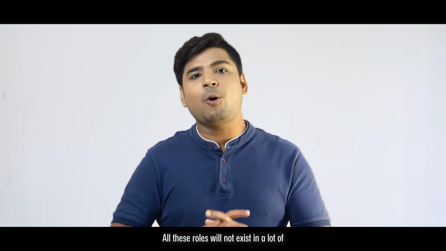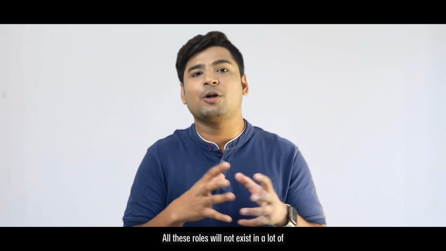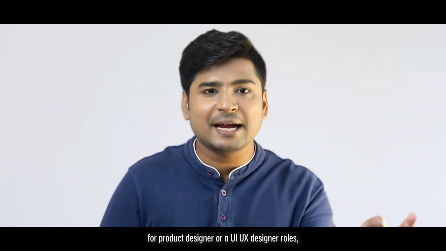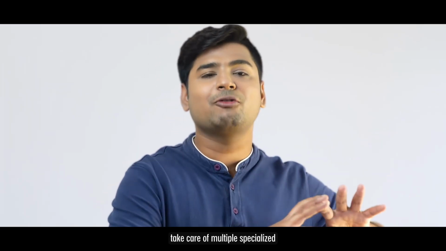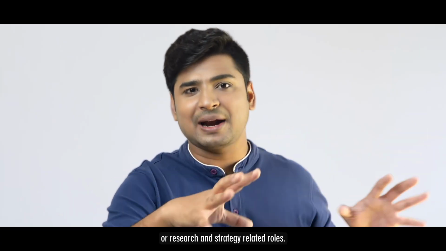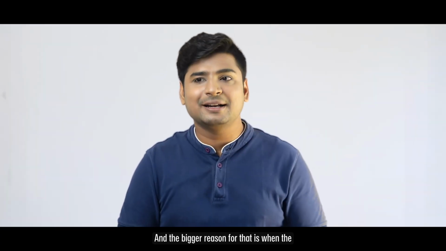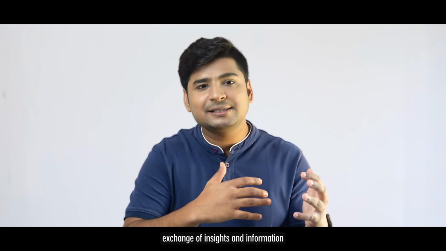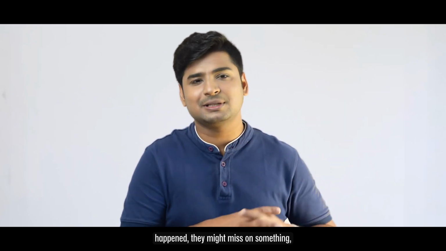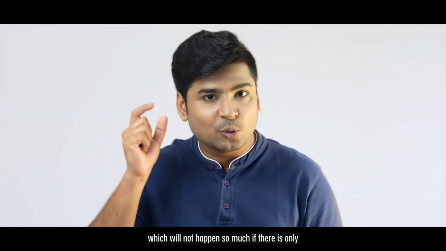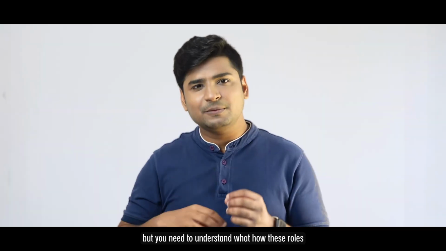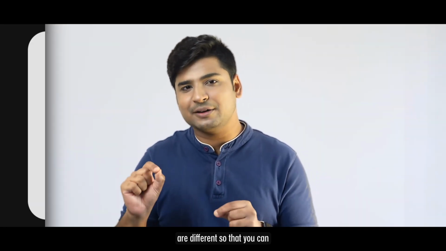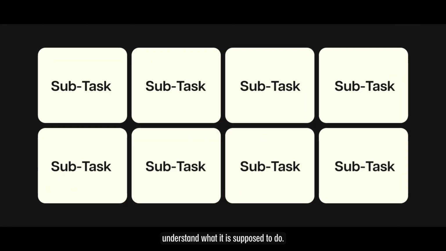Now, here's the truth. All these roles will not exist in a lot of companies because now they are going for product designer or UI UX designer roles, which are more generalized, where one person can take care of multiple specialized or research and strategy related roles. The bigger reason for that is that when the exchange of insights and information happens, they might miss something, which will not happen so much if there is only one person taking care of the entire thing. Now, you will see a lot of the UI UX designers that are getting hired doing a bunch of these things, but you need to understand how these roles are different so that you can break down the job and understand what it is supposed to do.